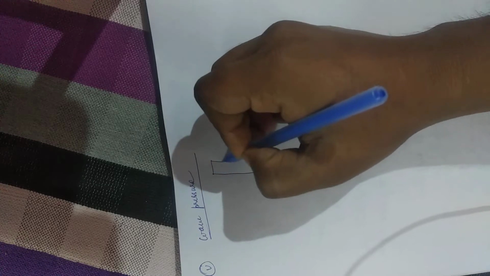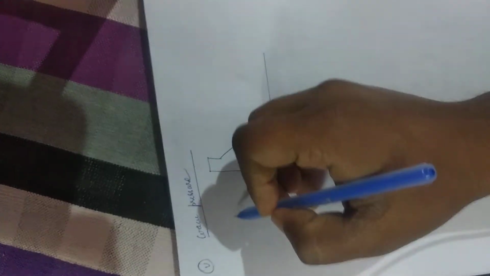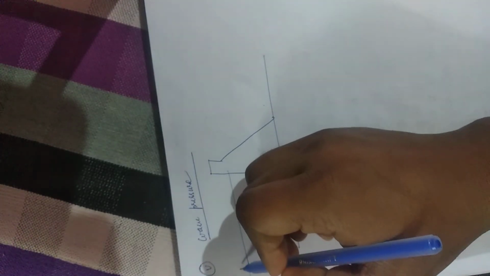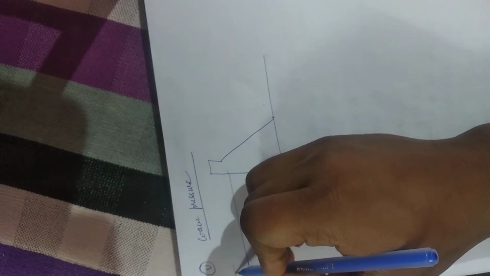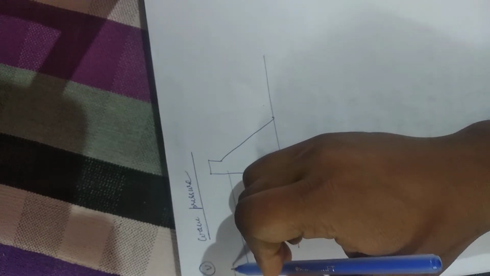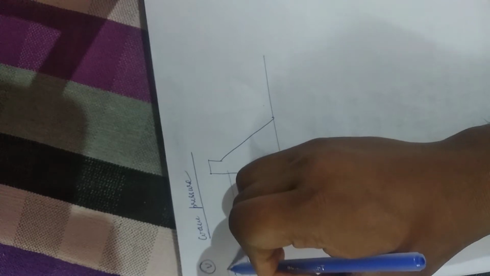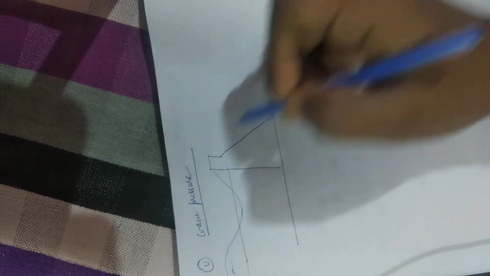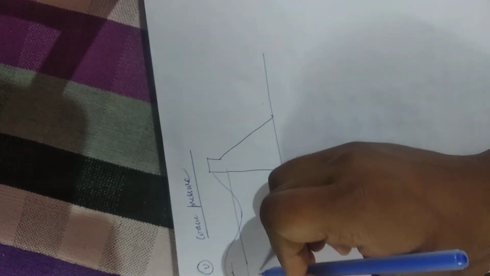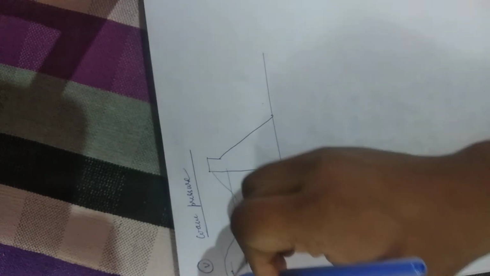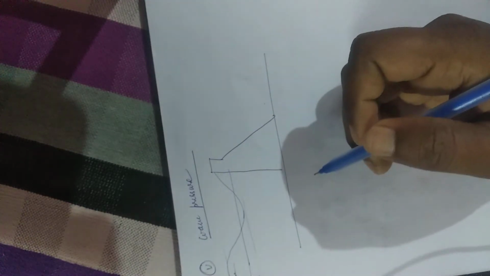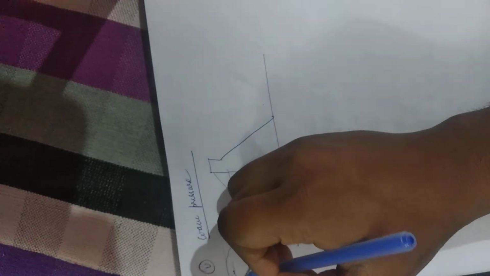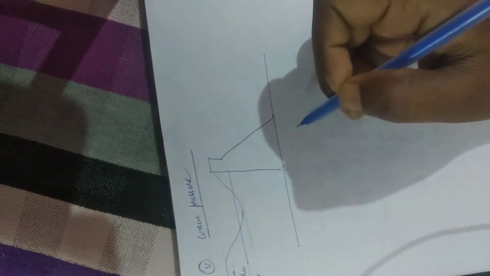This is the cross section of the dam. And this total height is the height of the wave. This can be written as HW.